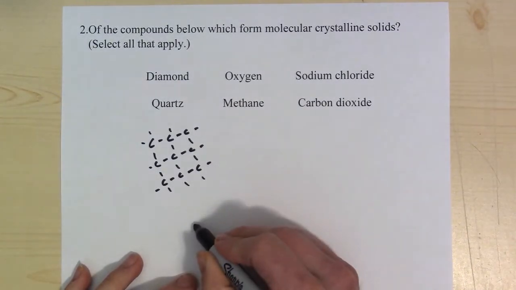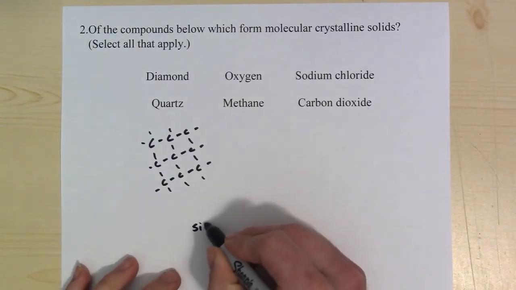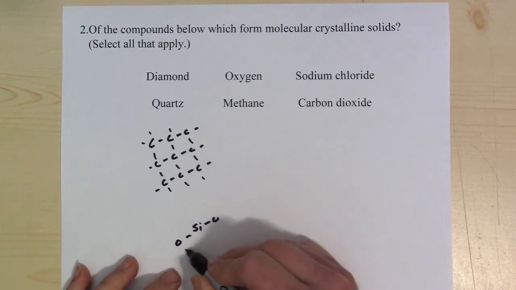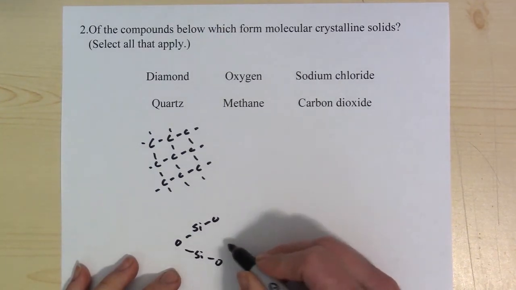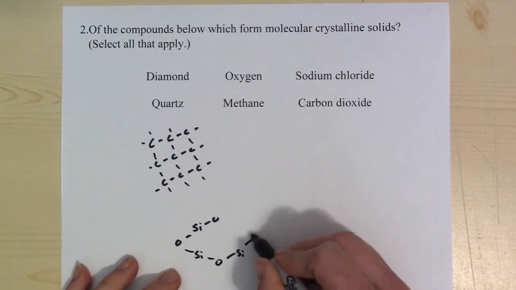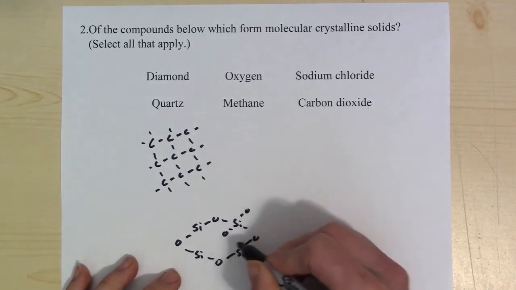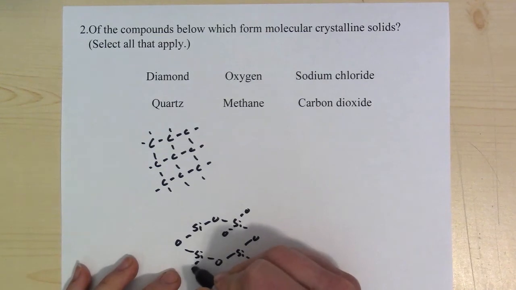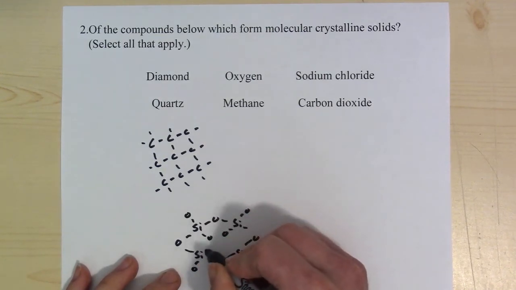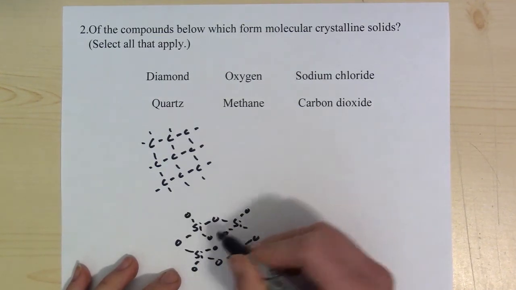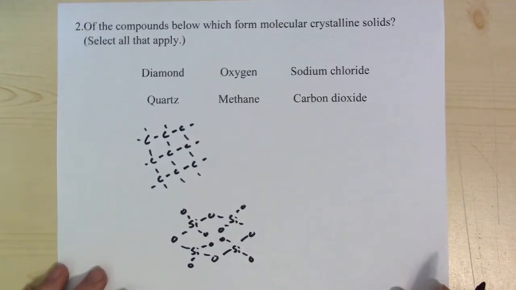Quartz is similar, so I'll draw that down here, where it's going to be a network of silicons and oxygens. Something like that.